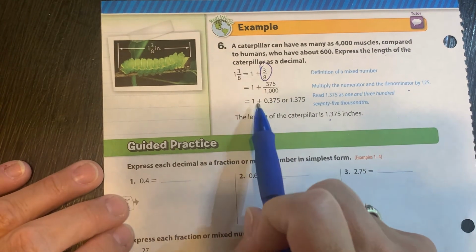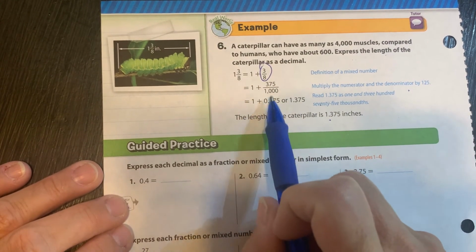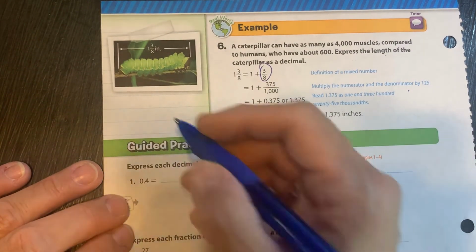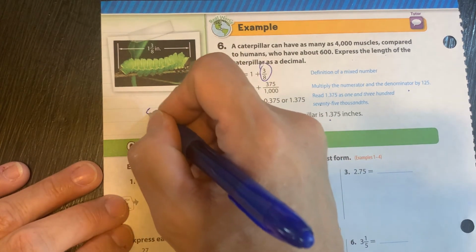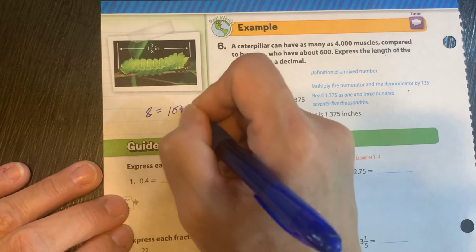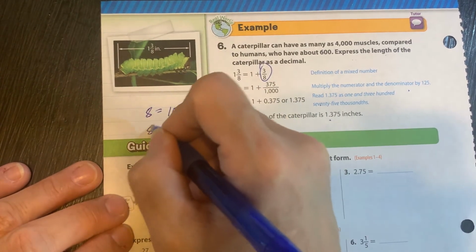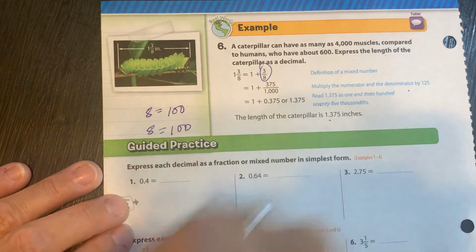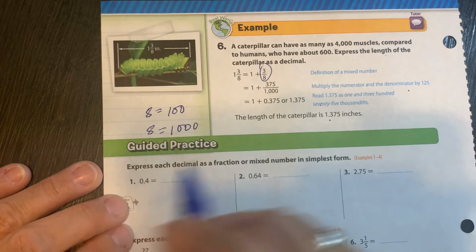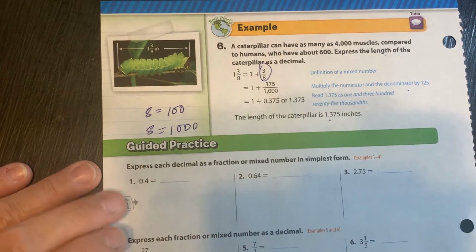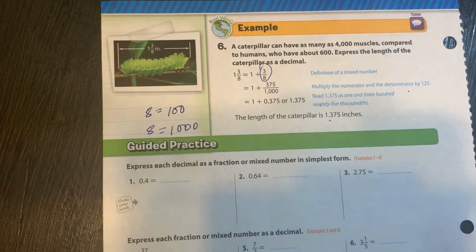So what I would do is I would just divide that. Maybe this is what they were thinking. They were thinking that 8 does not divide equally into 100, but 8 does divide equally into 1,000. And that's how they got the 125. Whew, that's a little higher level thinking there, isn't it?